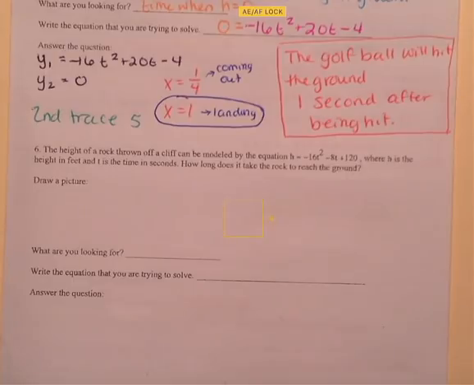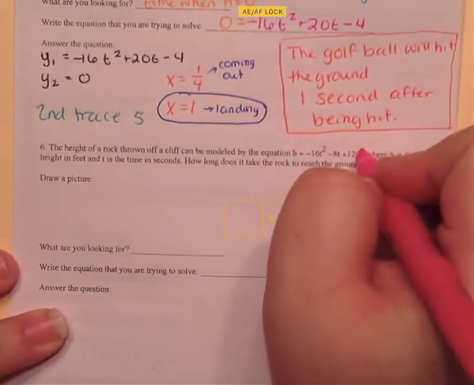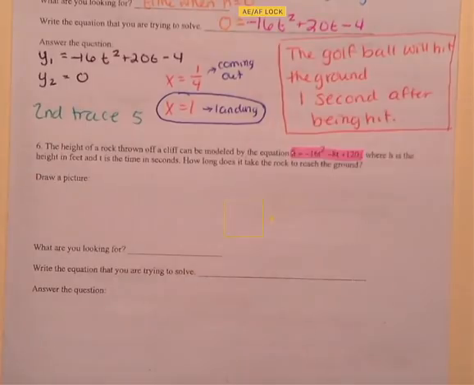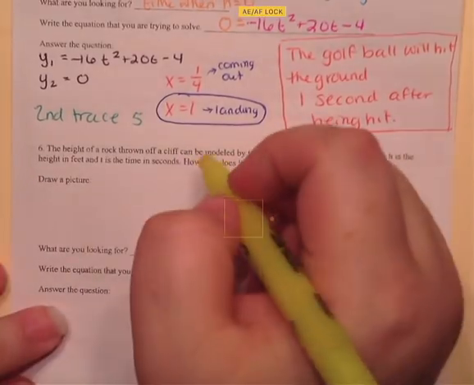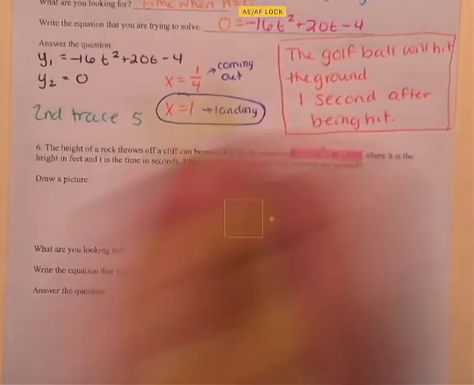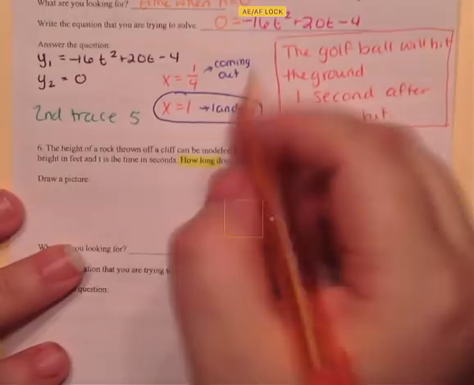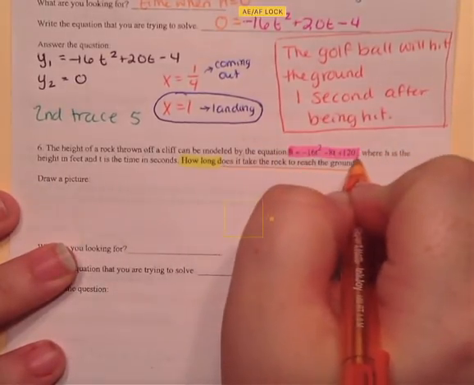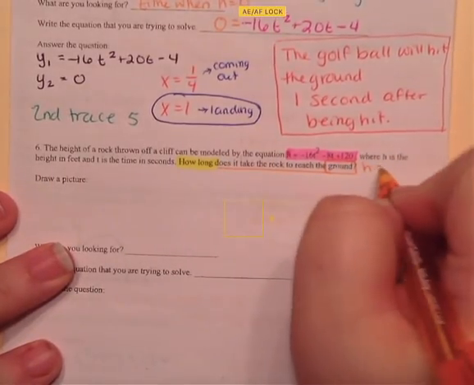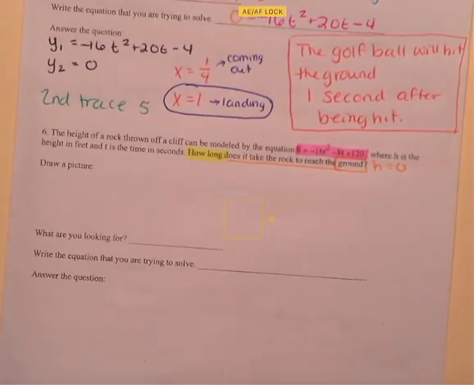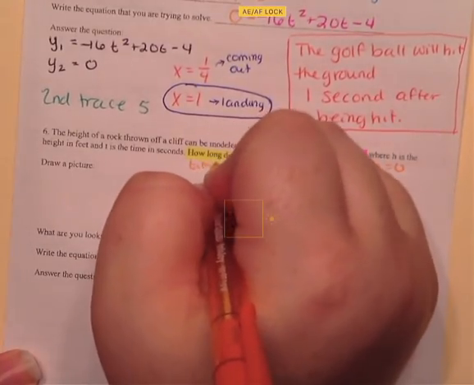So we have our equation. This is very similar to the other ones we've done. The question is asking how long does it take for the rock to reach the ground? Again, the ground is when your h is equal to 0. We need to know our time.